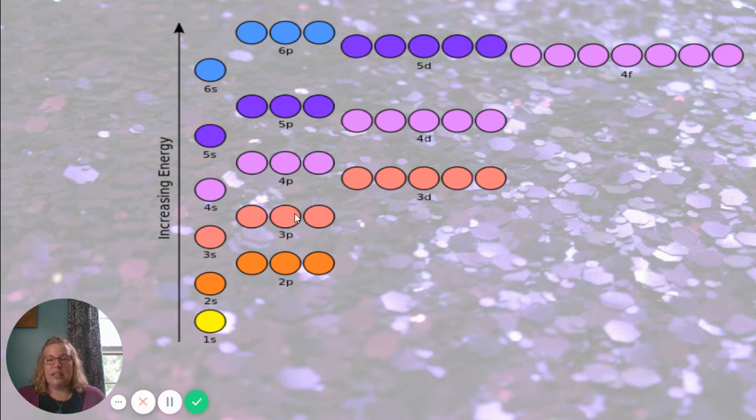But things start to get messy once you get into the 3d and 4s shells. What we've said in the past is that the 4s shell is physically more distant. But in reality, the 4s and the 3d shell are incredibly close in their distance away from the nucleus of your particular atom. So they are very close.